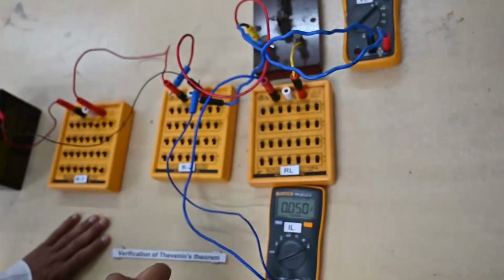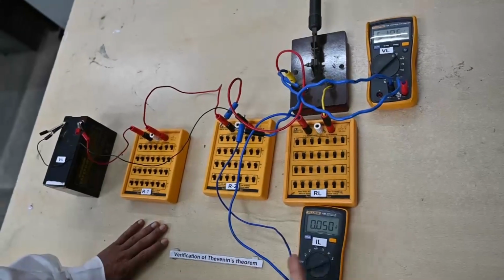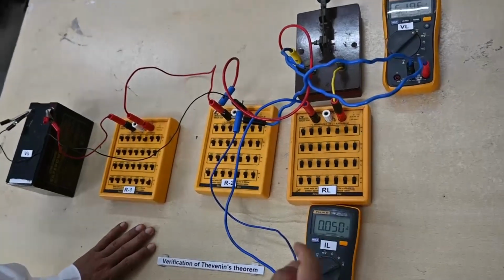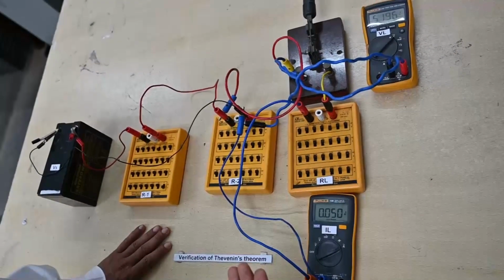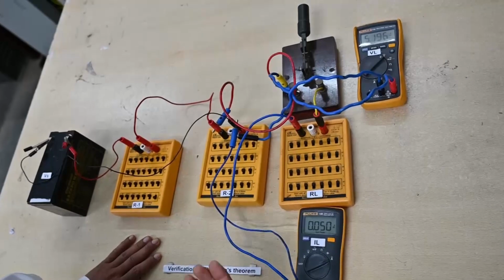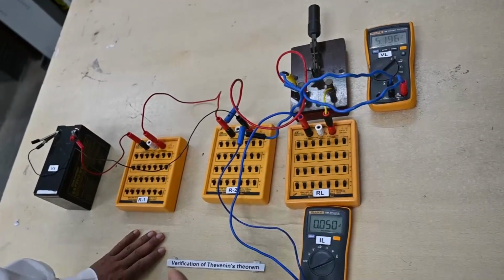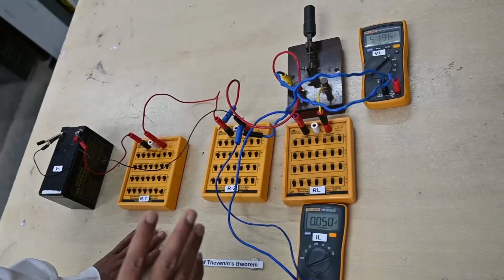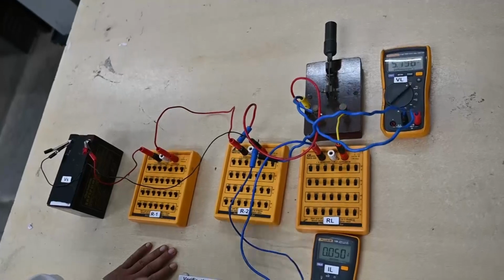From this we can find the RL value, theoretically calculate the IL value, and compare it with the measured IL value. So, we obtain the two cases for this verification using VTH and RTH at the AB terminals, and we will see from the observation table that Thevenin's theorem holds good.